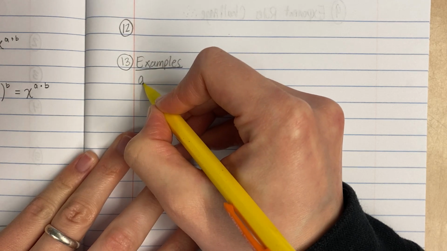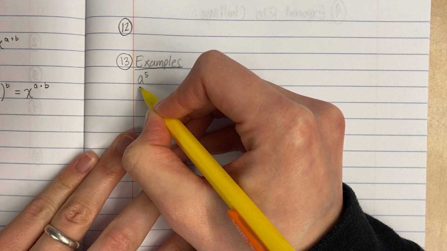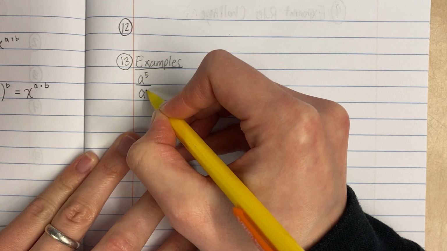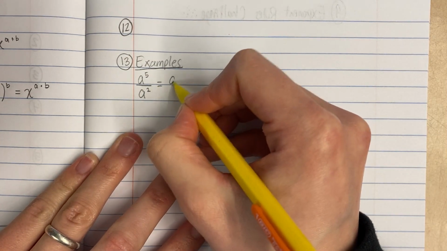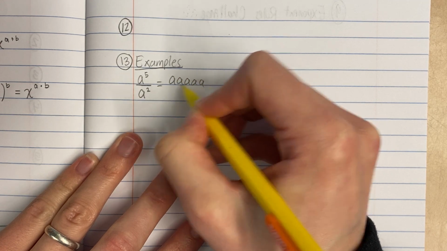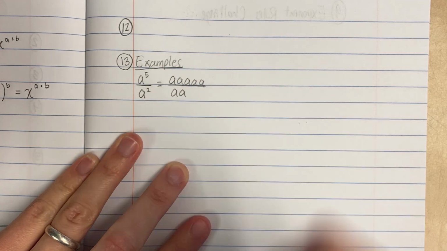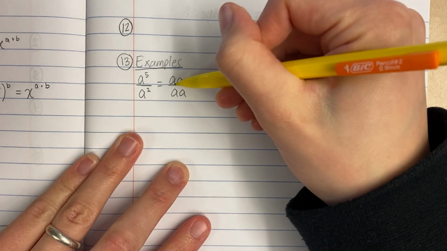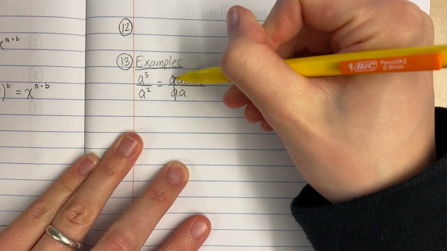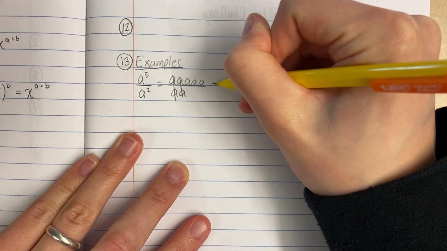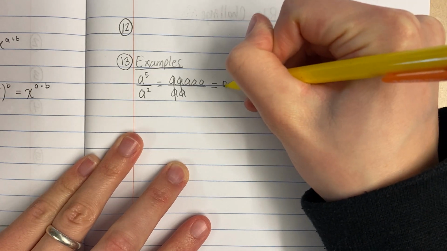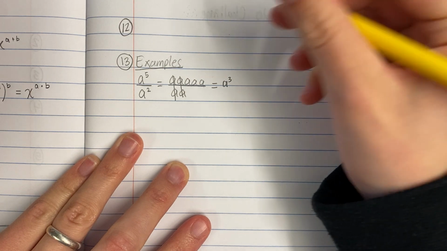They're called quotients, right? Because fraction is division, quotient means division. So let's say I have something like this. What does this mean? This means, now what happens when I have a over a is it cancels. That's a divided by a, that's 1. A divided by a, that's 1. So this becomes a to the third.